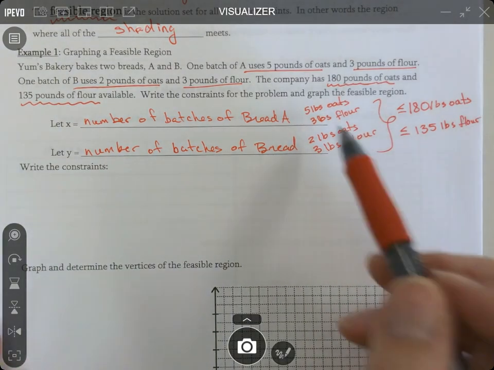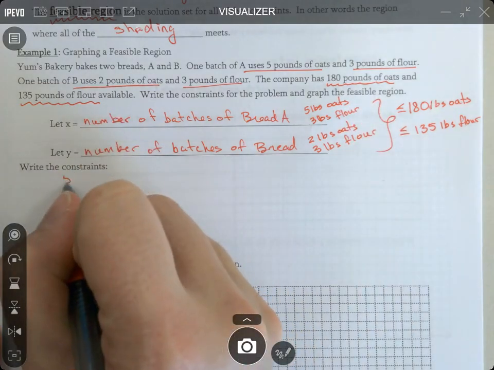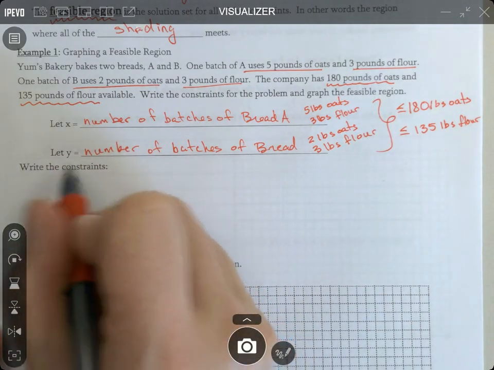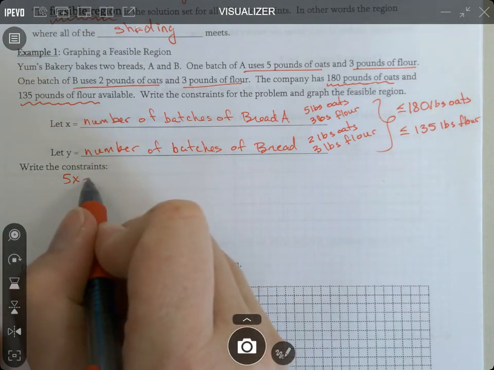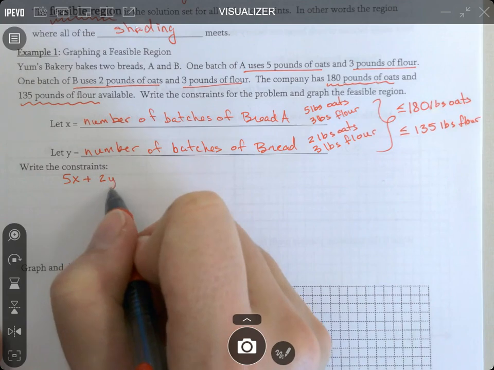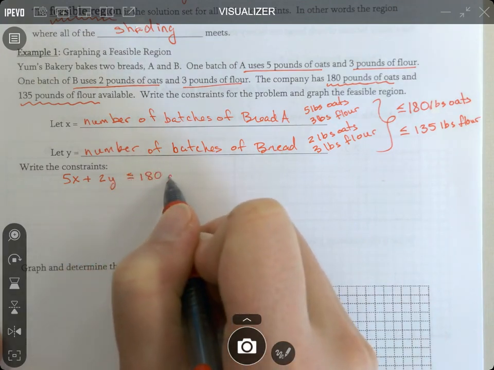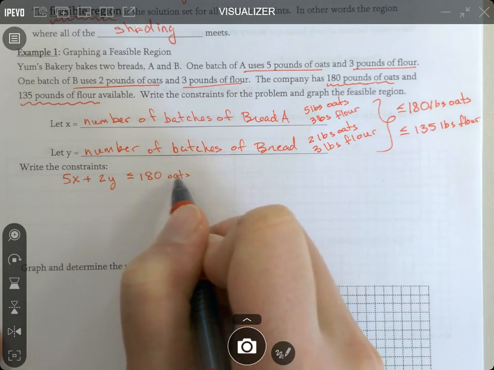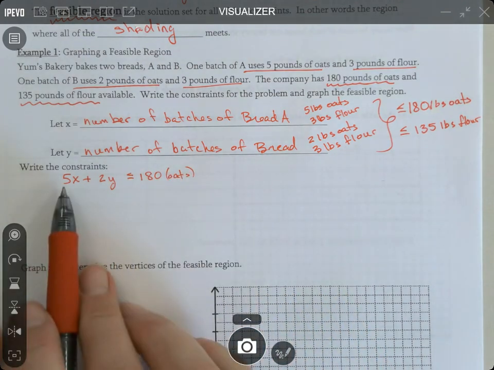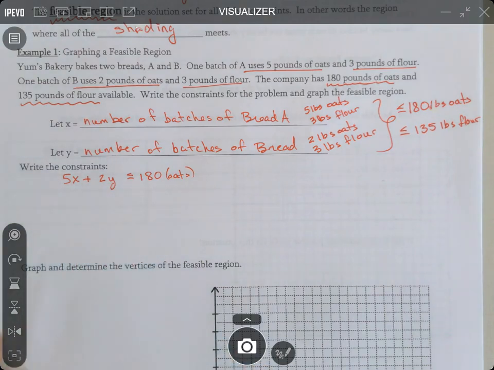How many oats do you use for bread A? 5 pounds of oats, right? So 5 times how many batches would be all the oats from bread A, plus bread B uses 2 pounds of oats. So oats and oats has to be less than or equal to 180 pounds of oats. So this equation was all about oats. Pounds of oats times quantity, pounds of oats times quantity, total pounds of oats.